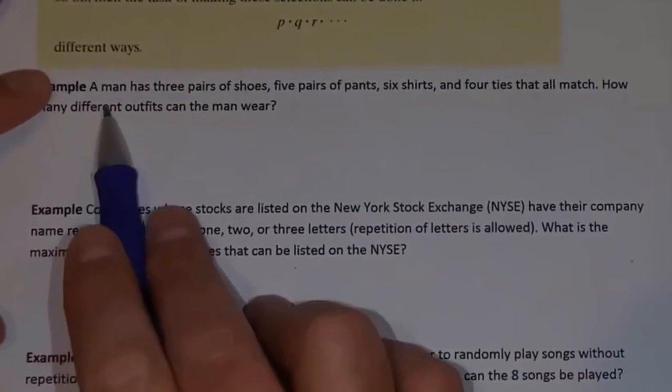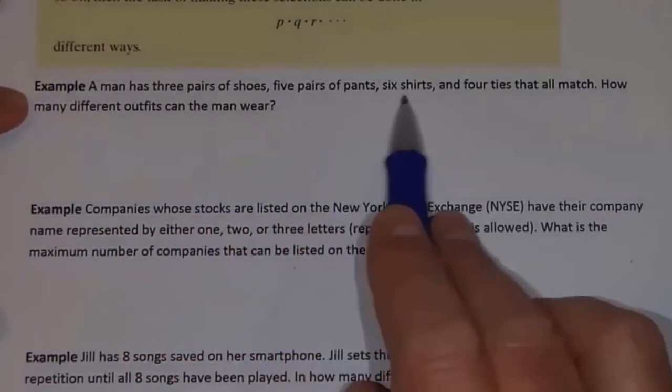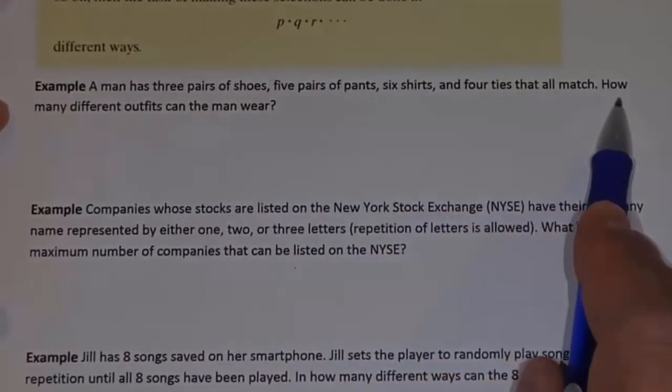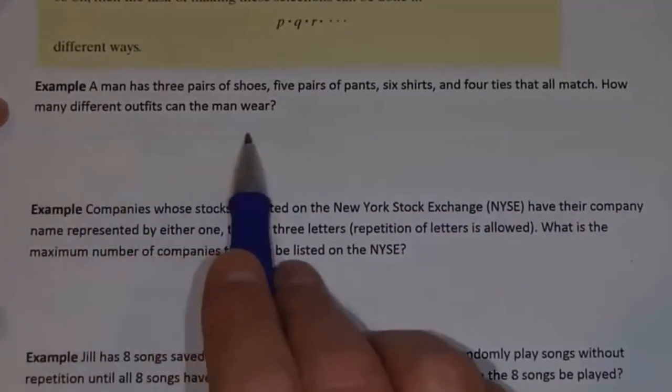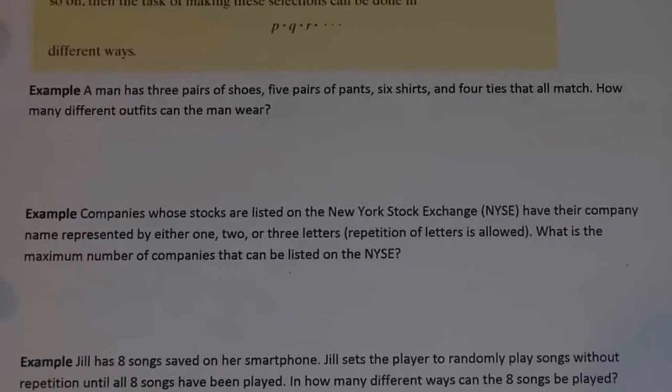Example: a man has 3 pairs of shoes, 5 pairs of pants, 6 shirts, and 4 ties that all match. How many different outfits can the man wear? Now again, for this question, I'm assuming the man has to wear a pair of shoes, so he's going to pick 1 pair of shoes.